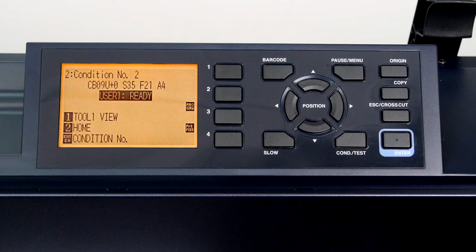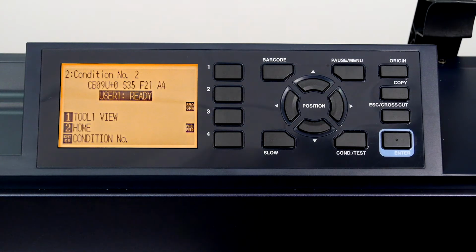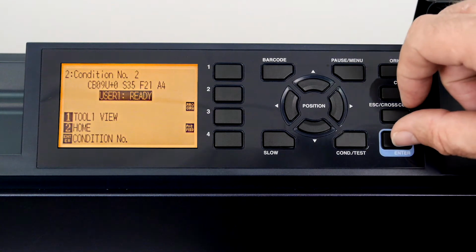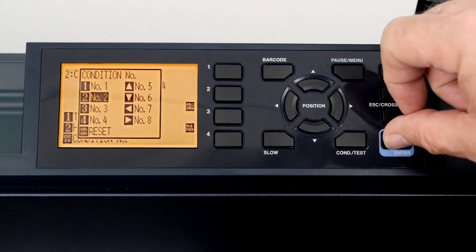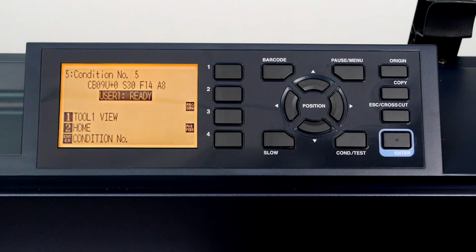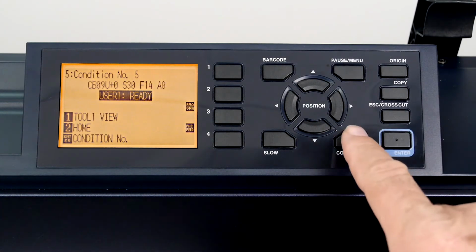Let's first switch to a condition to configure for cutting this media. In this case, we will be using condition 5. This is done simply by holding the Enter key and pressing the up arrow key. Now that the cutter is set to condition 5, let's configure it.